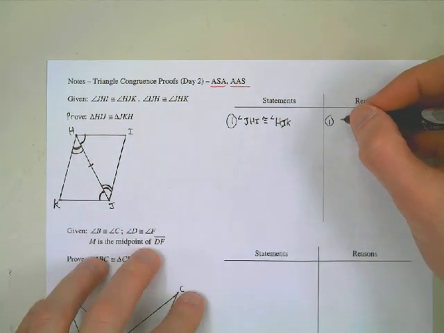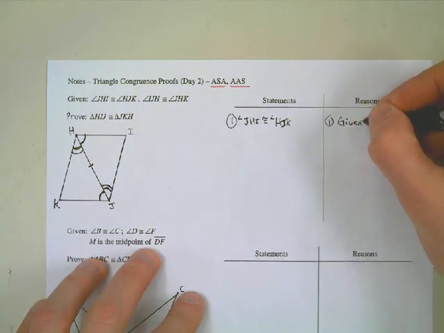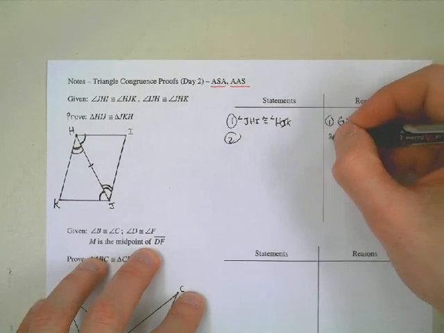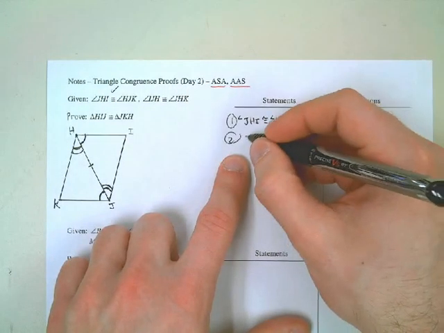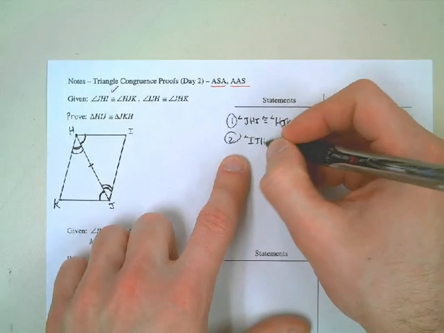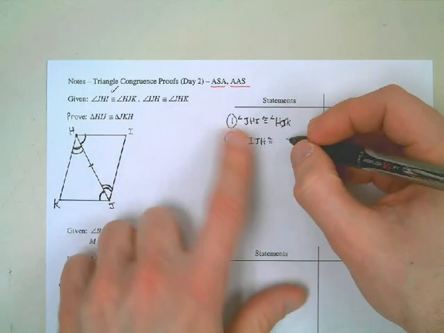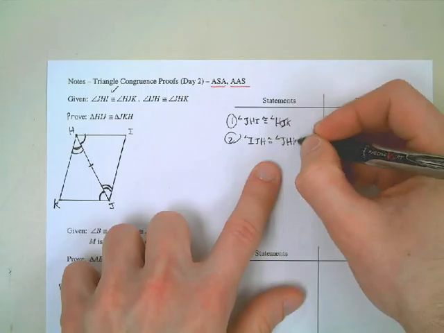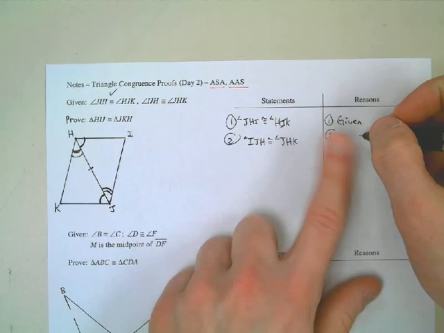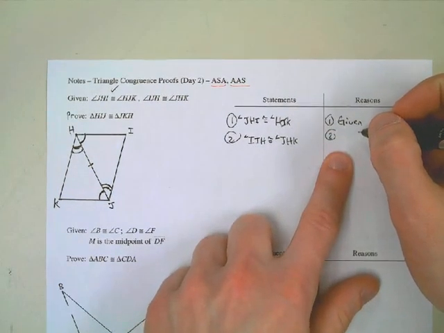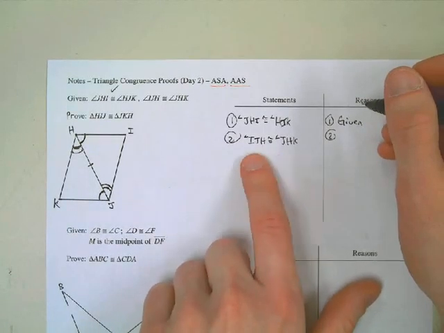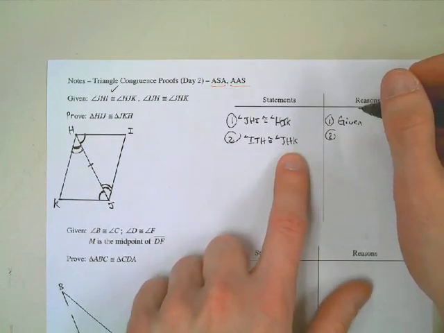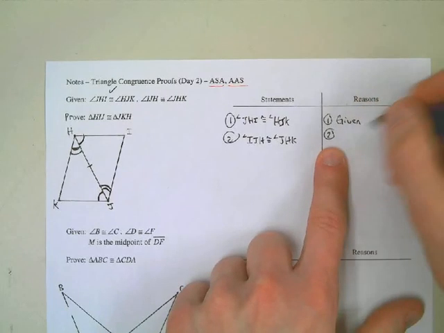Okay. Step 2. So we've used that congruence there. Angle IJH is congruent to angle JHK. And again, Josh, what would our reason be here? We said angle IJH is congruent to angle JHK. How did I know that was true? Given. Yeah, it was given information. Good.